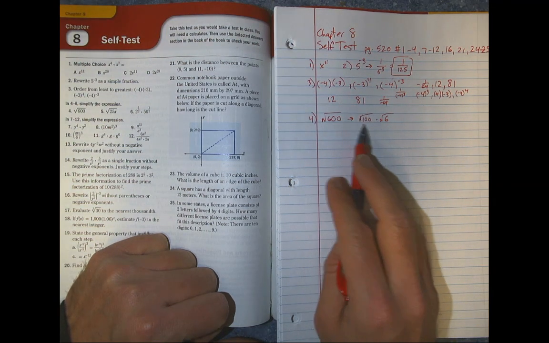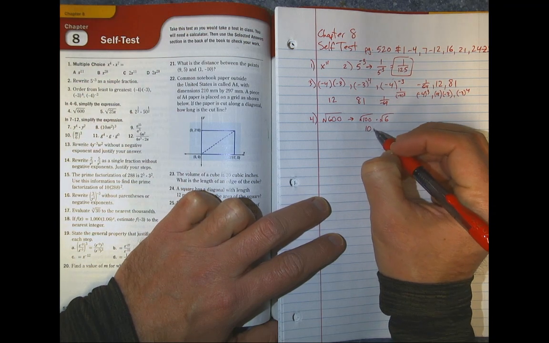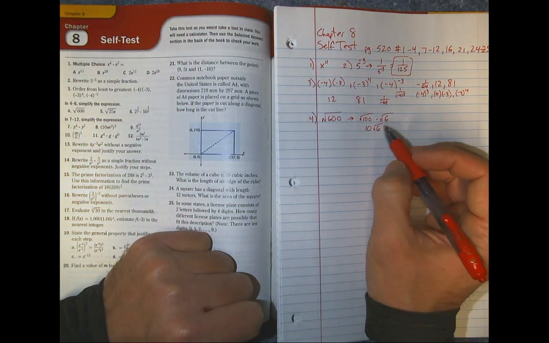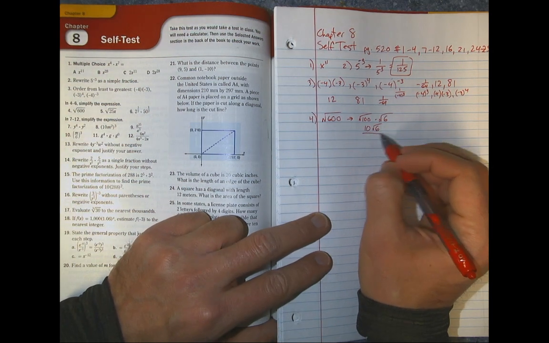Well, the square root of 100 is a perfect square. It's 10. 10 times 10 is 100. And I still have square root of 6. And you always want to double check, do I have any of the perfect squares in this? And I don't. So I'm done.